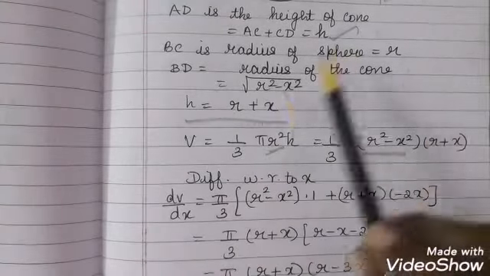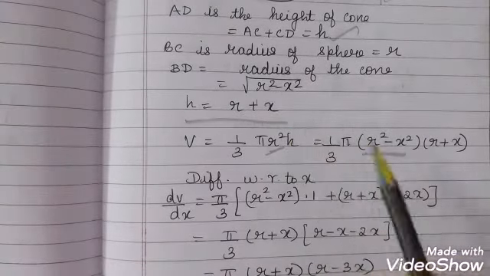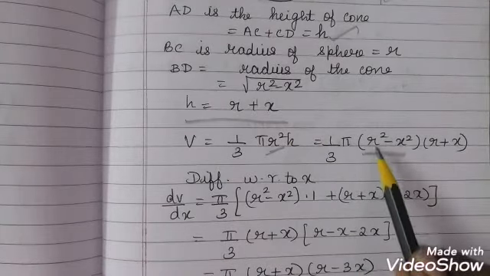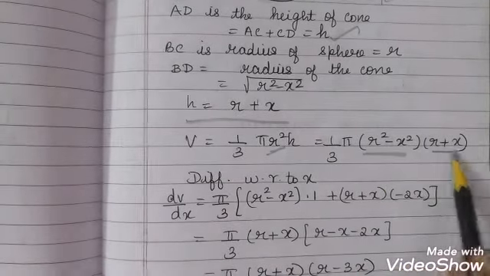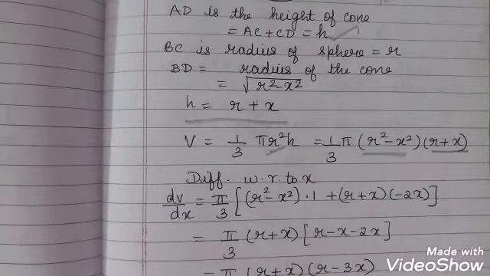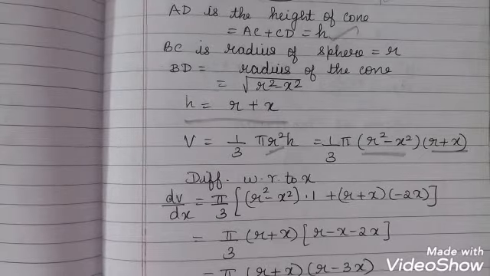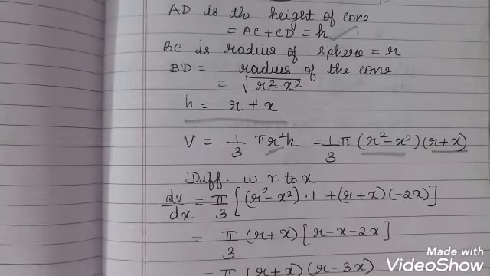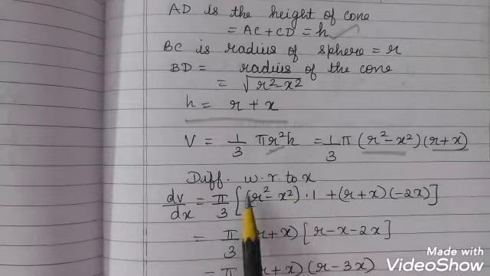It's just square root of r squared minus x squared. So when I square it, you will have r squared minus x squared into height. That's nothing but equal to r plus x. I cannot write it as h there because that's another variable, so I'll have to bring it in terms of r and x in this case. Now differentiating it with respect to x.